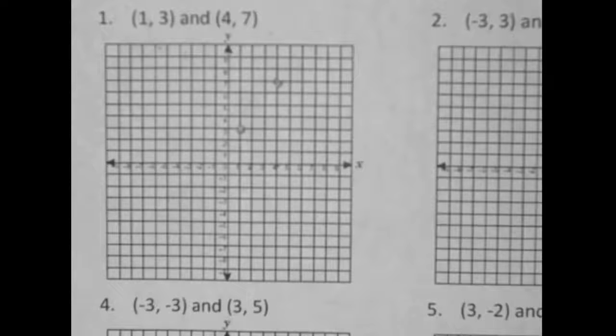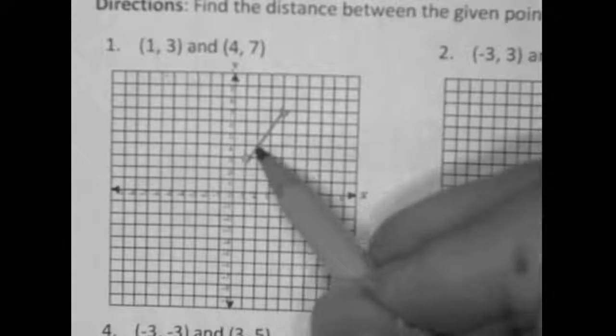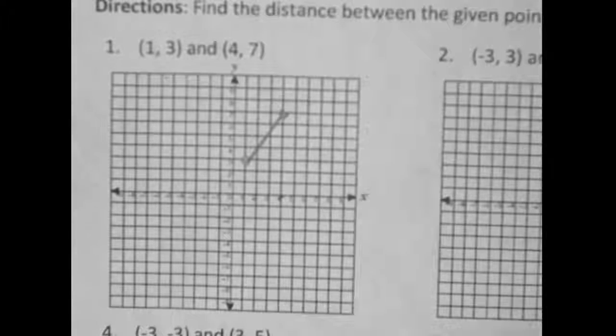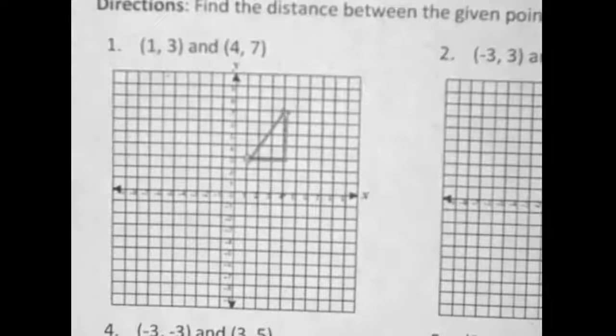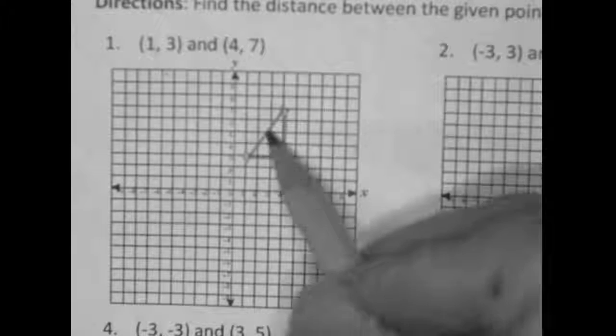And there I have 2 points. Okay, so I'm going to take my straight edge and connect this line. As you can tell, this line is a diagonal, right? So I can't just count units or boxes to figure out how long that distance is. But I can complete my triangle. So if I do this, I now have a right triangle. Okay, so this is my right triangle.